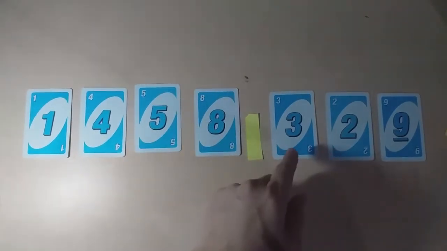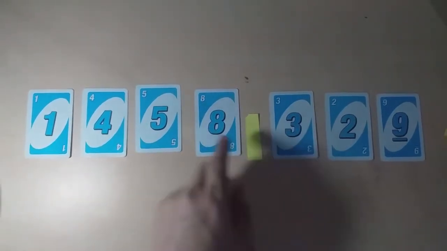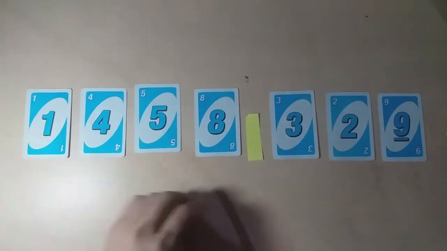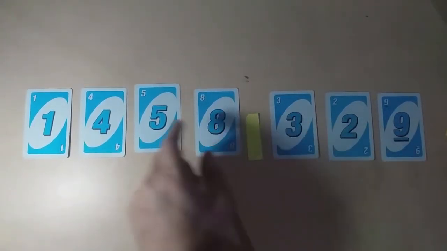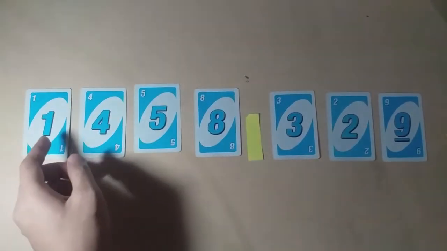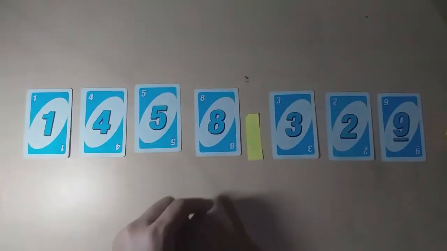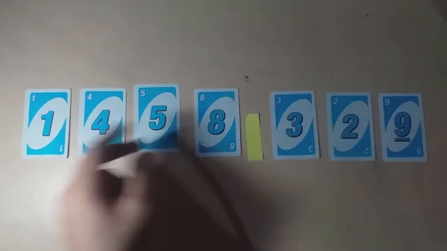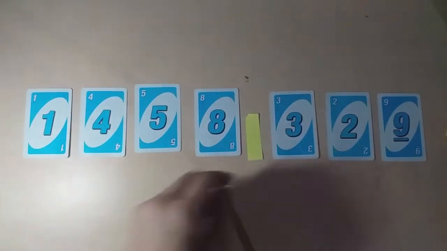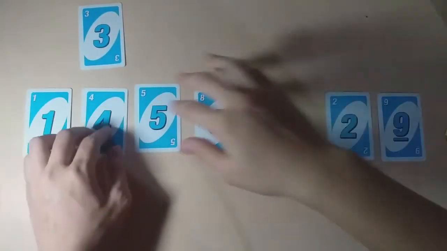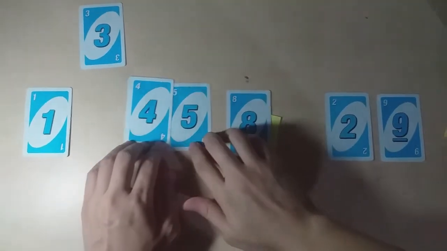Then our new key is 3. Then we compare to the left side. Compare to 8, compare to 5, compare to 4, compare to 1. But since 3 is less than 4, and 3 is greater than 1, we insert 3 right here. So the cards right here will just move.